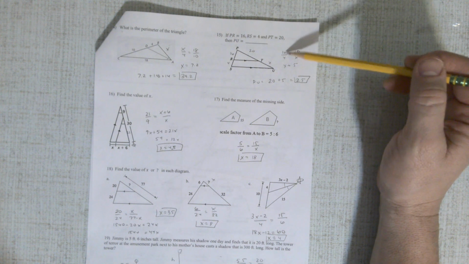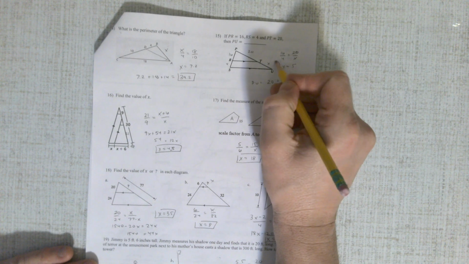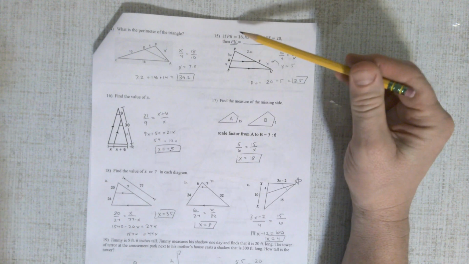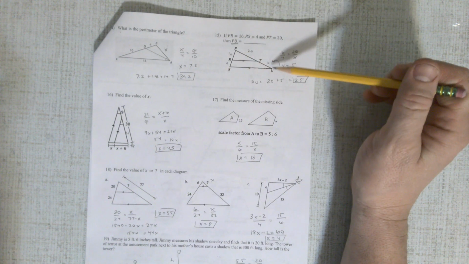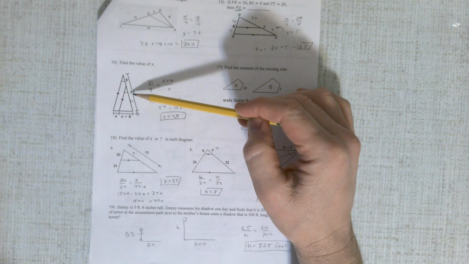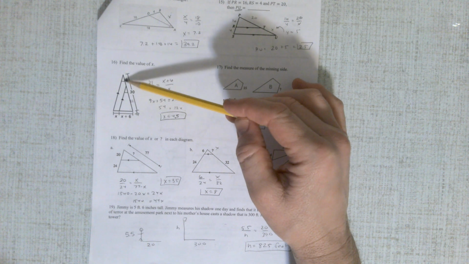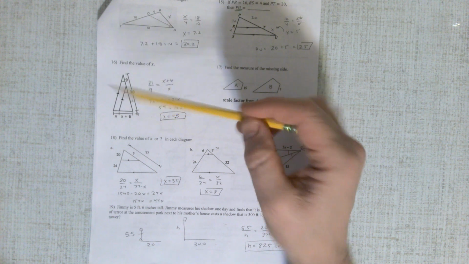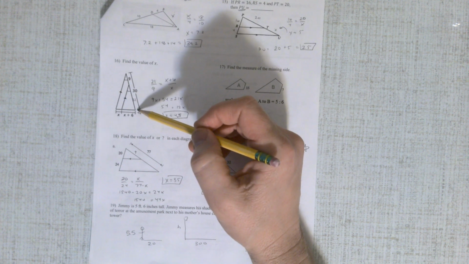Kind of the same process here. We can do the work and figure out that this value here is 5. However, look what they are asking for. They're asking for the distance from here to here. On number 16, well, if this whole thing is 30, then this is 21. 21, 9 make 30.